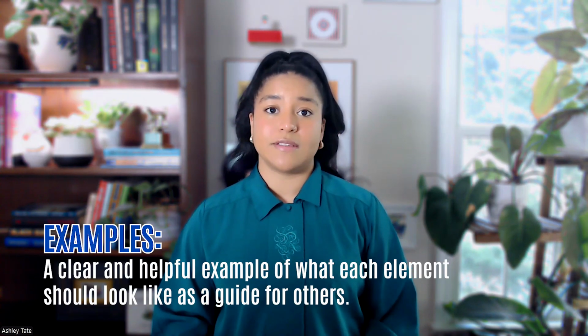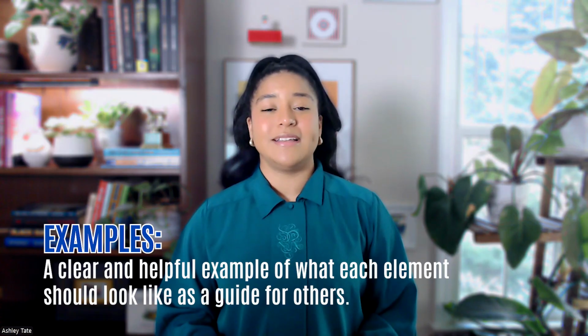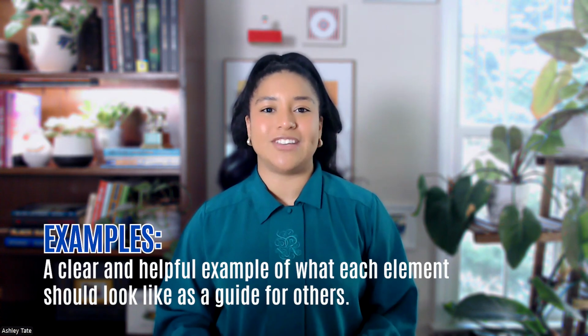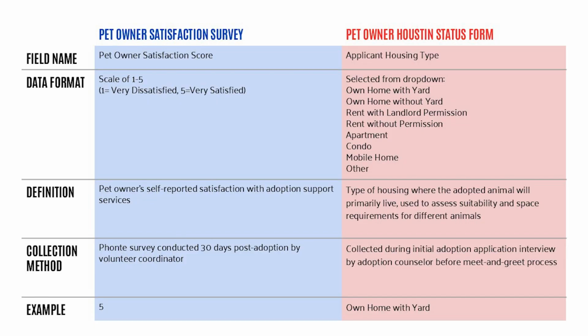You can also include examples of what not to do. This helps staff understand the quality and specificity that you're looking for in each data field. These are two examples of how we can make our data clearer, specific, and impossible to misunderstand.